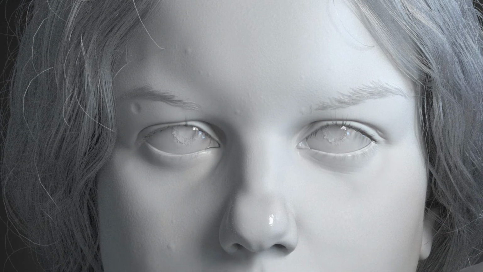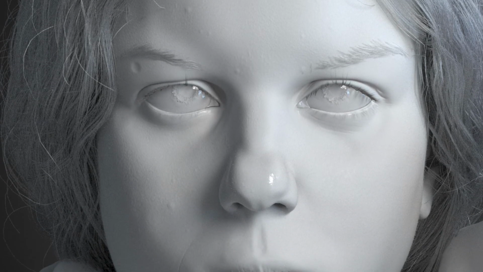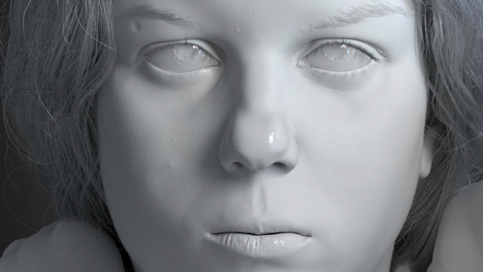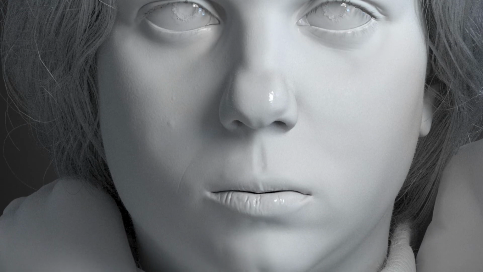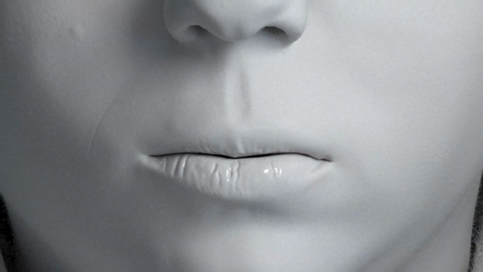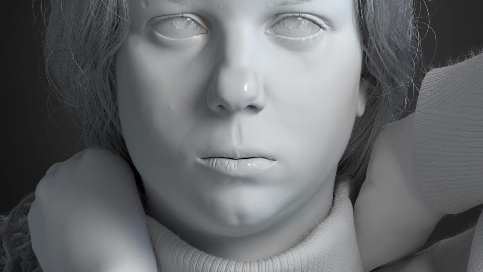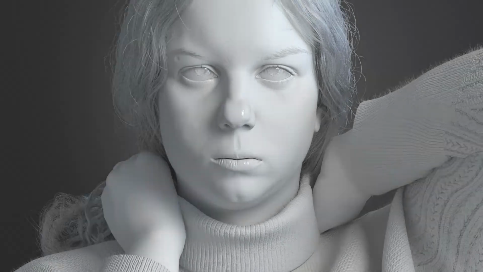I will talk a little later on how to create hair and eyebrows, and also show how I created a sweater like this. But for now I feel like I need to go a little further and push more on the quality of the skin details. So I'm going to move back to ZBrush and do some sculpting using the HD Geometry technique.